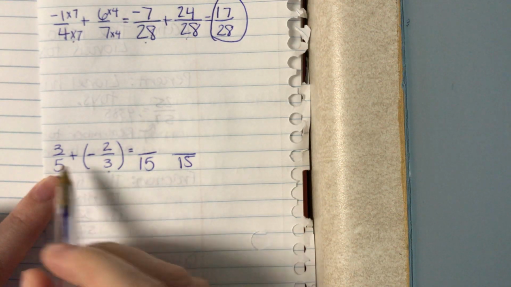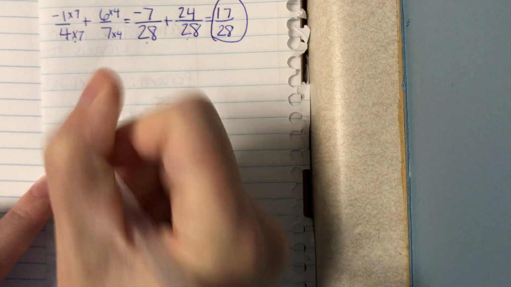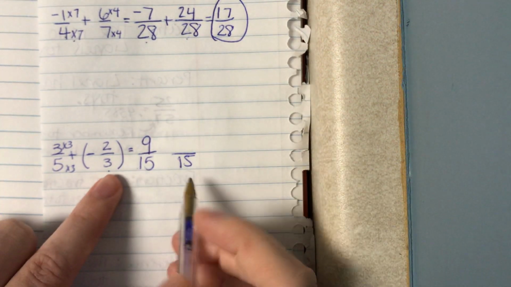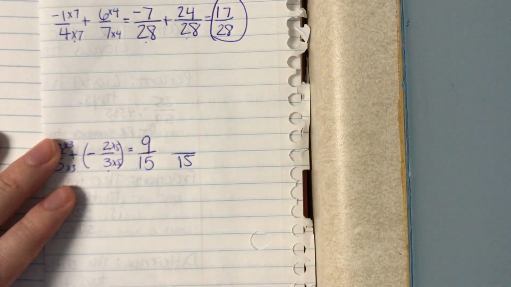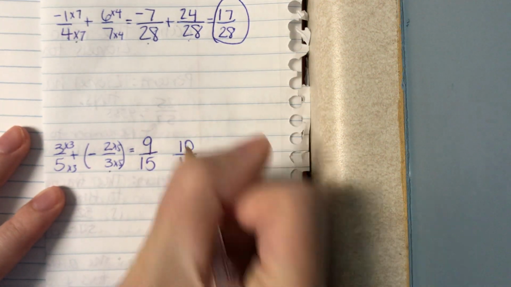Okay, so 5 to 15 would be times 3. So I'm going to times this one by 3. So 3 times 3 is 9. And then 3 to 15 is times 5. So I'm doing times 5 on top. Okay, so 2 times 5 would give me 10.